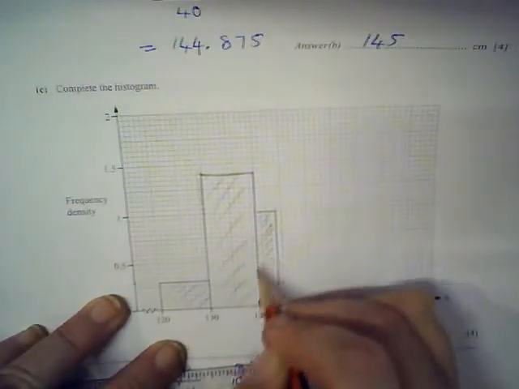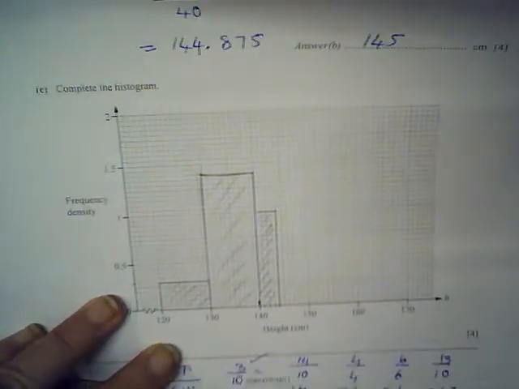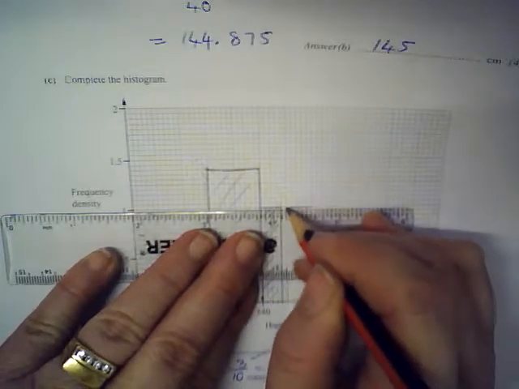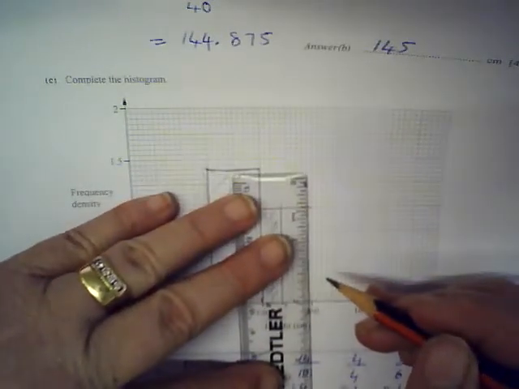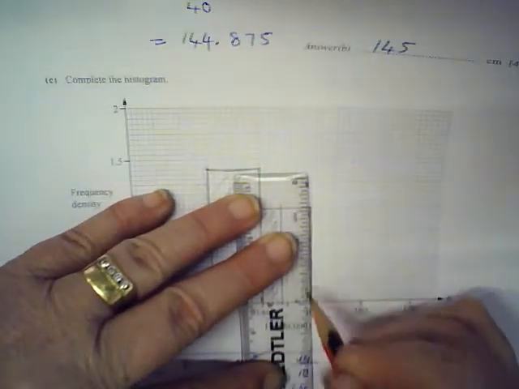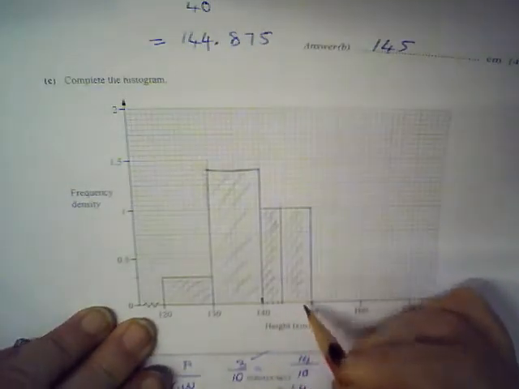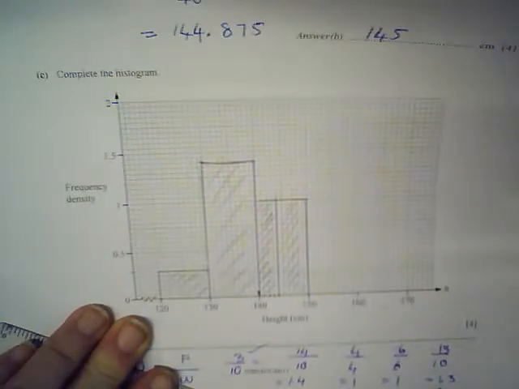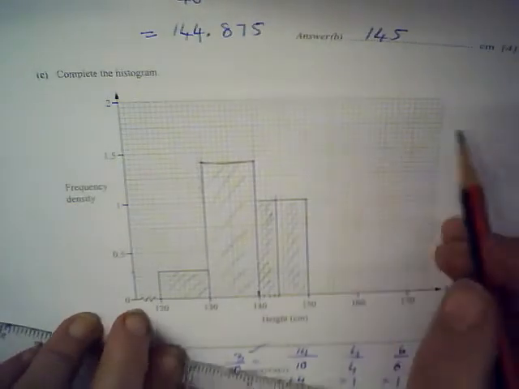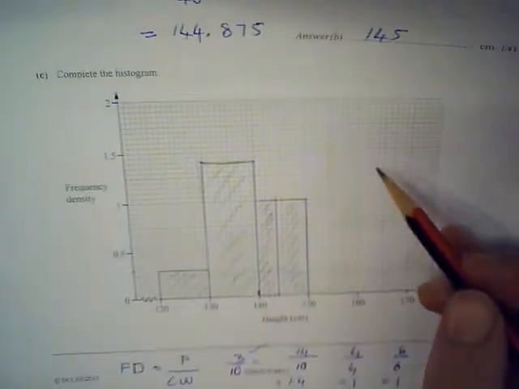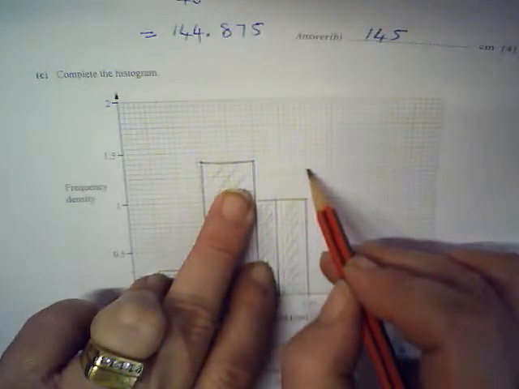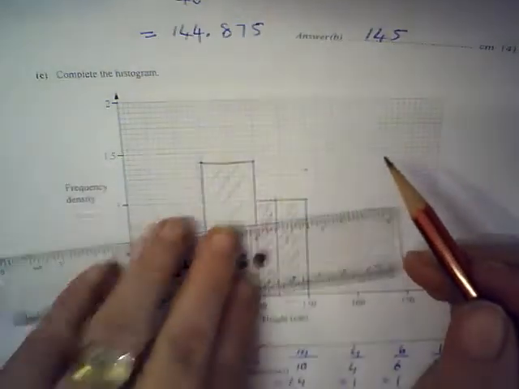That's the next one. Then it is also 1, but it is from 144 to 150, sorry. And that's the column there. And the last one is 1.3, and it's up to 170. So it's quite tall.